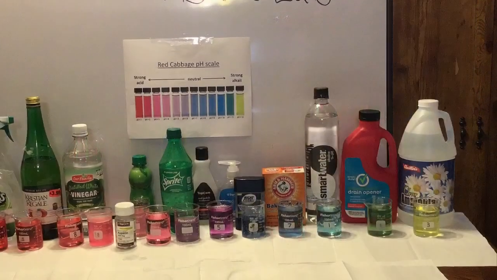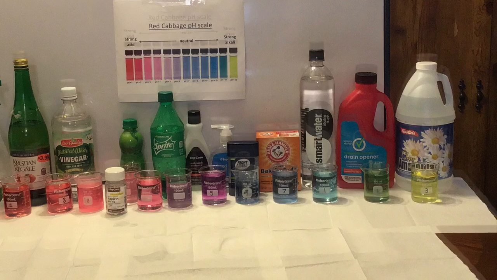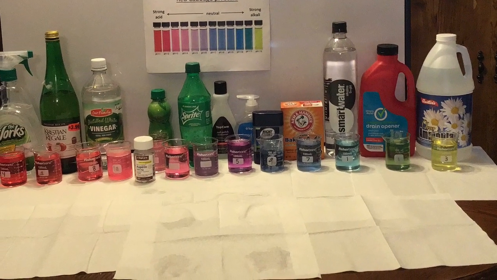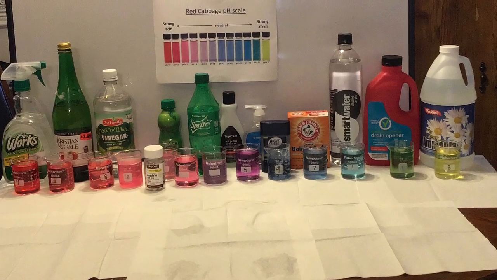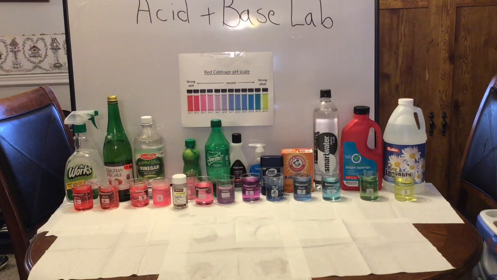And so what we did is we lined up all the things that we've tested. So this will give you a chance to re-look at your observations. And so, vinegar, the apple drink, the tub and shower cleaner, definitely reddish. I would say the aspirin, the lime juice, the Sprite, more in the pinkish range.